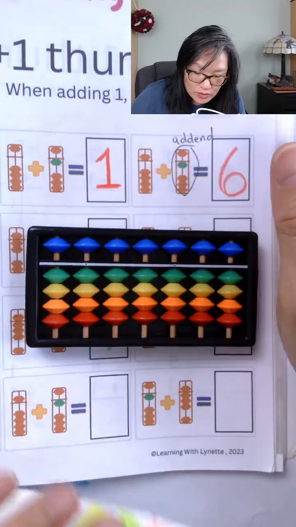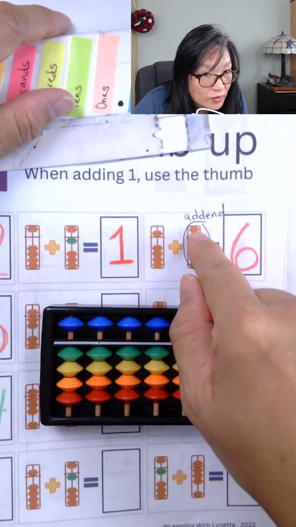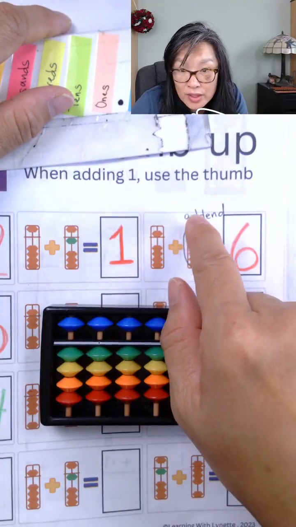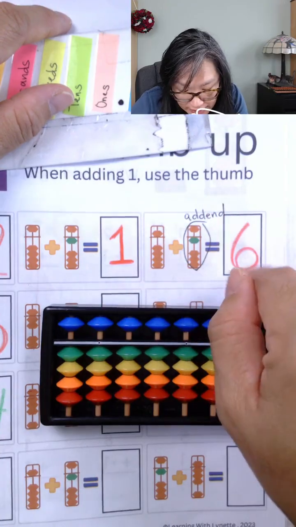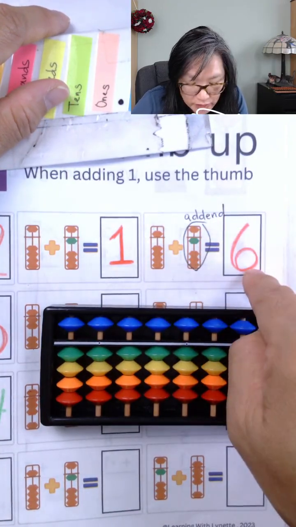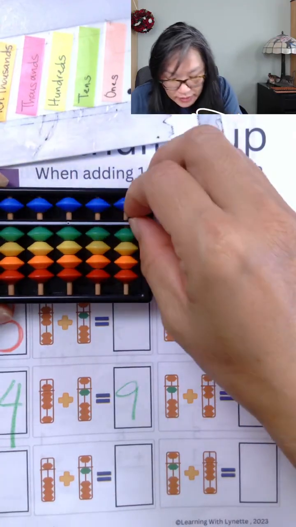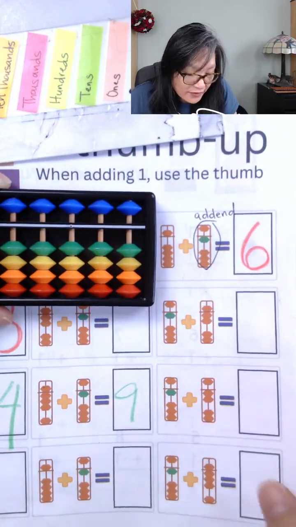But in Abacus World, what we do is we focus on the number that we're adding or subtracting. We always focus on the second number. We don't focus on the result. We are not result oriented. We are process oriented. Process oriented is better because then you can pivot if you need to.